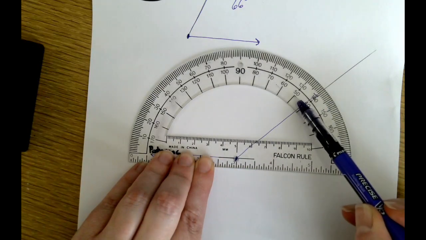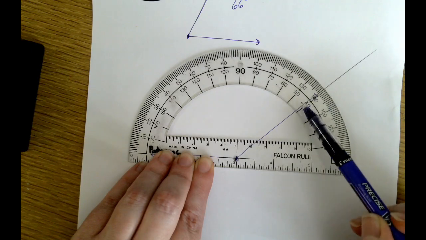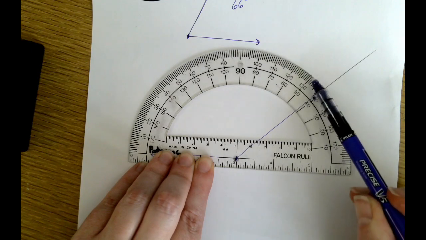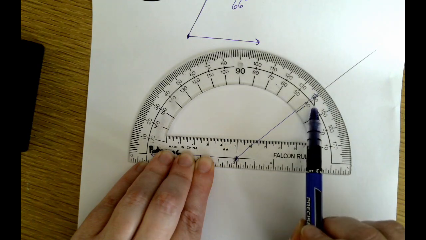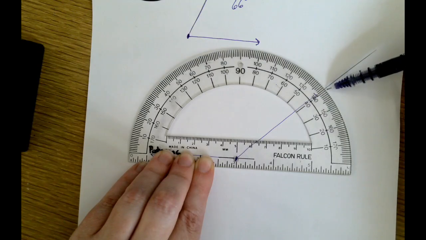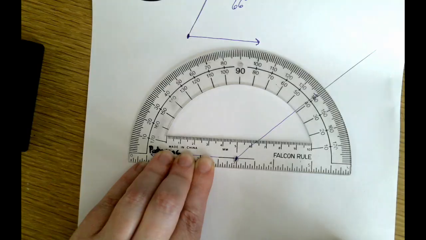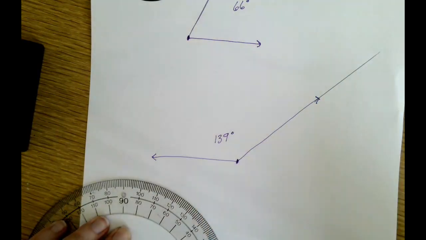Now I could be using my inner numbers between 40 and 50, but again, that doesn't make sense because we've already said this is going to be more than 90. So that tells my brain I need to use the outside numbers. So it's between 130 and 140, and I can kind of use these marks out here. So like if this is 140, one mark before that then is like 139. So this measures 139 degrees.